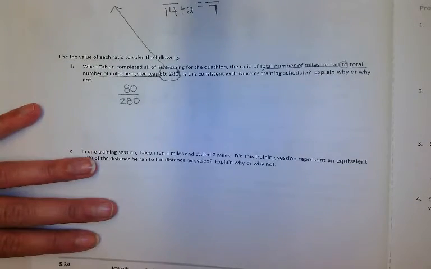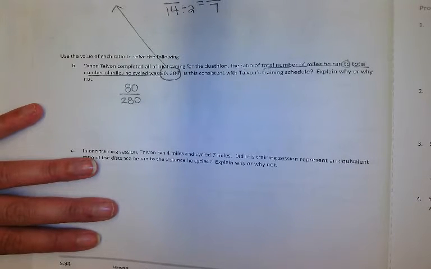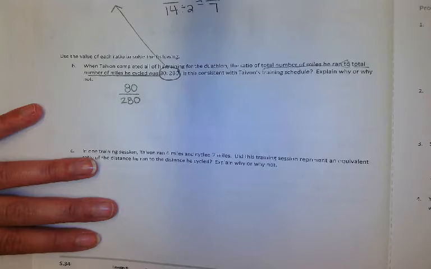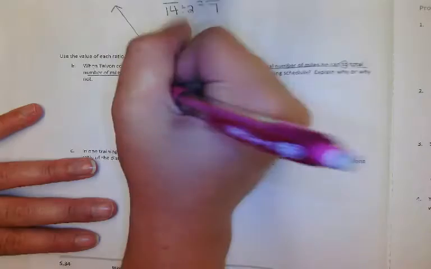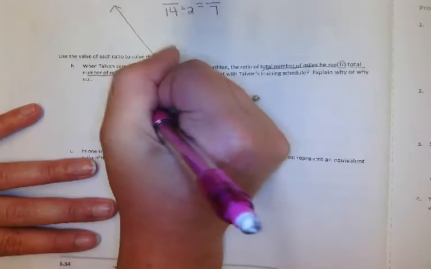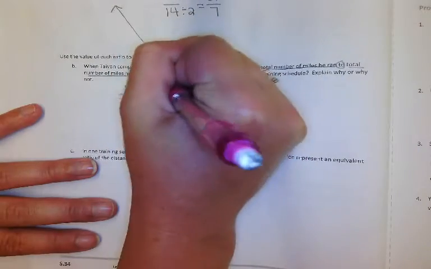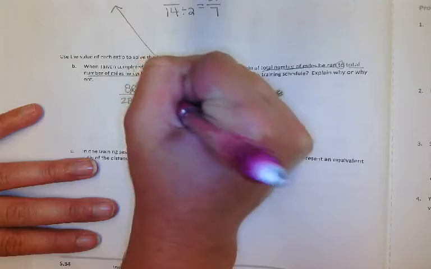Okay, so if you remember from Wednesday, I told you the super fast way to simplify fractions, if they both end in a 0, was you could cross one off. So if 80 has a 0 at the end, I cross it off. And 280 has a 0 at the end, I cross it off. That leaves me with 8 over 28.